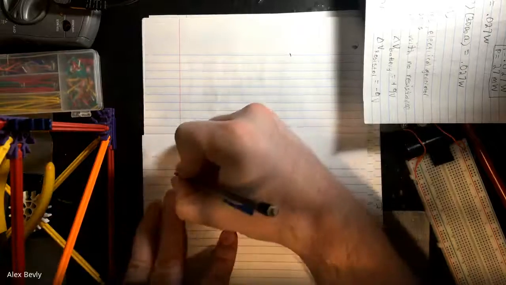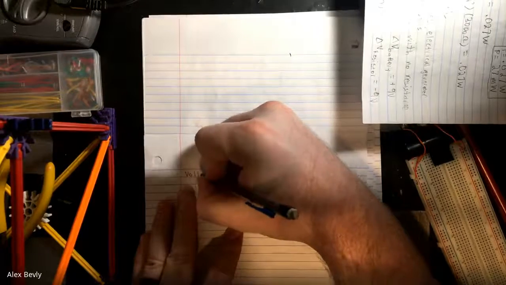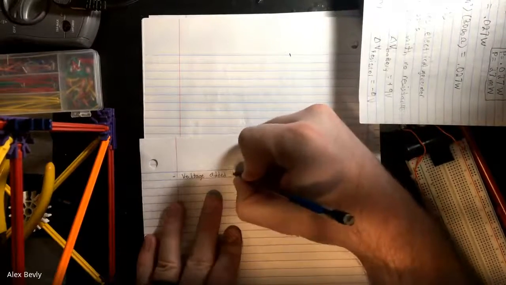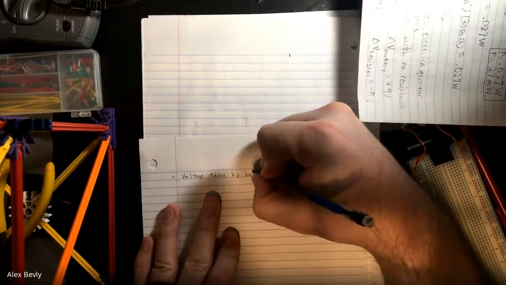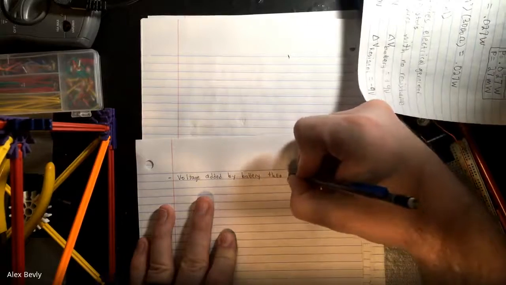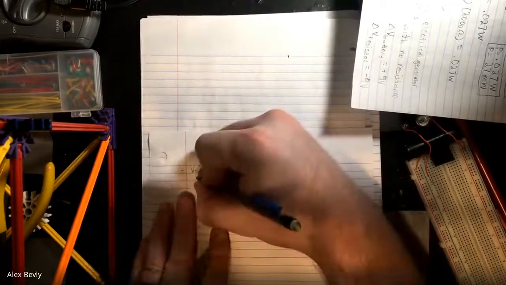So when we're talking about a circuit, we have voltage added by a battery, then used up by the resistors.